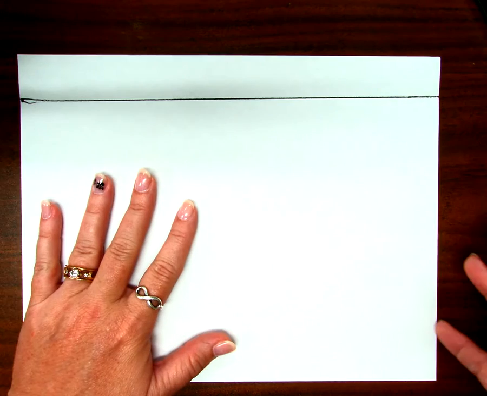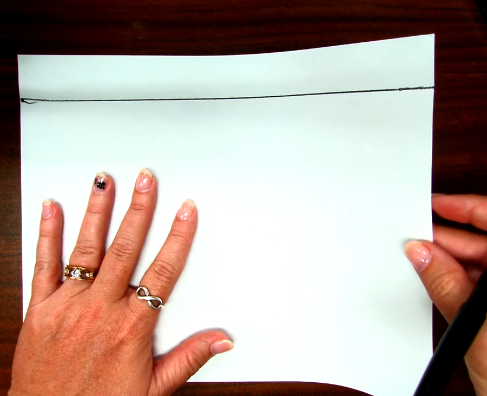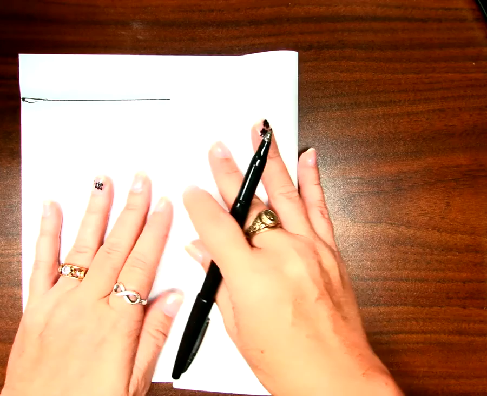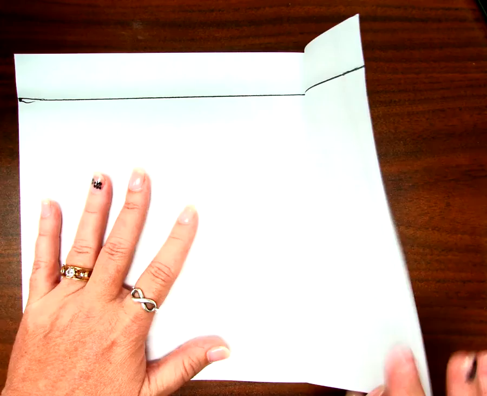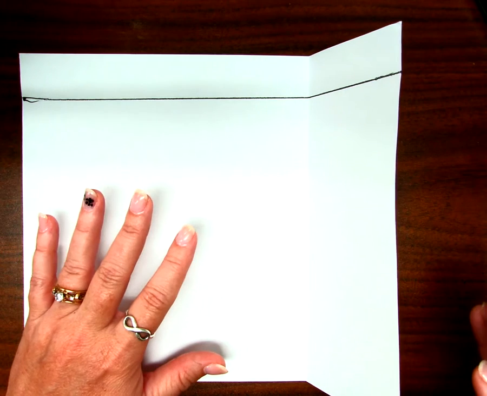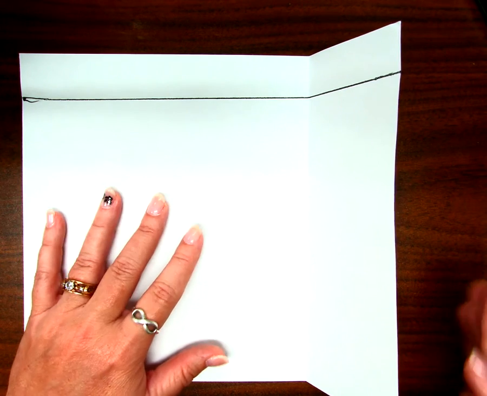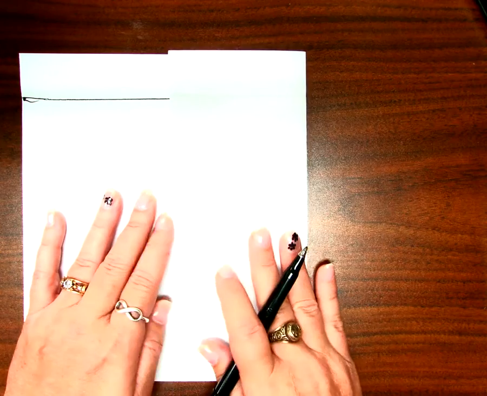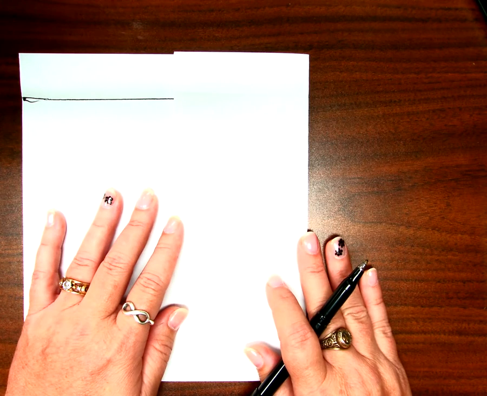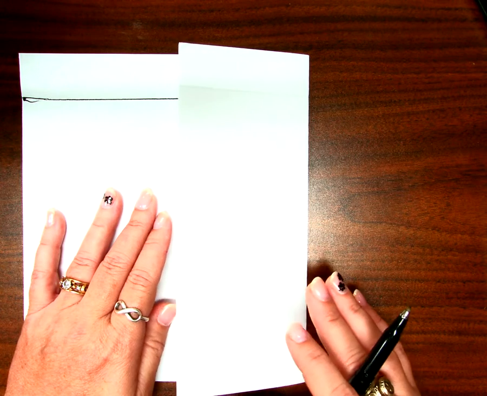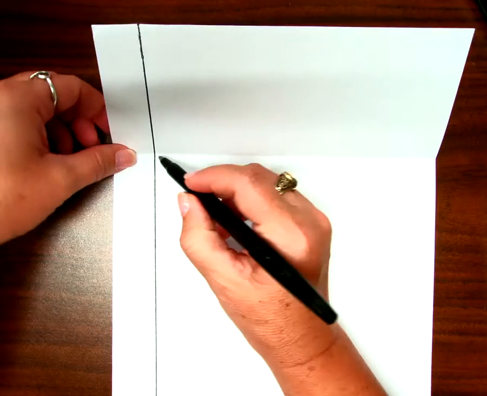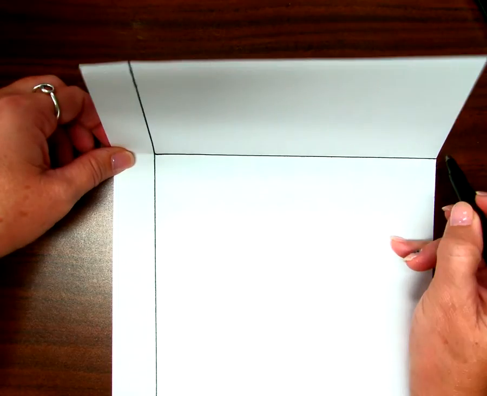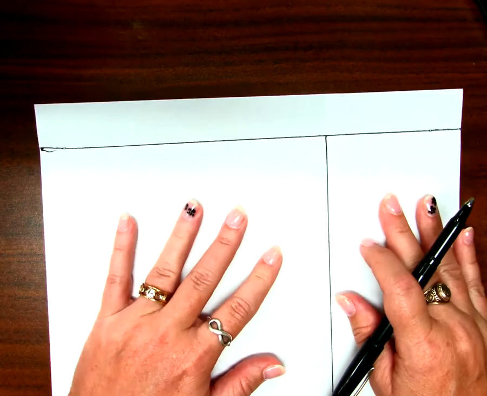Now, I'm going to take the right-hand side of the paper, and I'm going to fold it over, but not halfway. I need more room in one section than the other section. So about that much. You see that? I'm pulling only the right side up. Only the right side. That's great. Now when I draw this line, I only want it to go from the line I drew before to the bottom. Does that make sense?